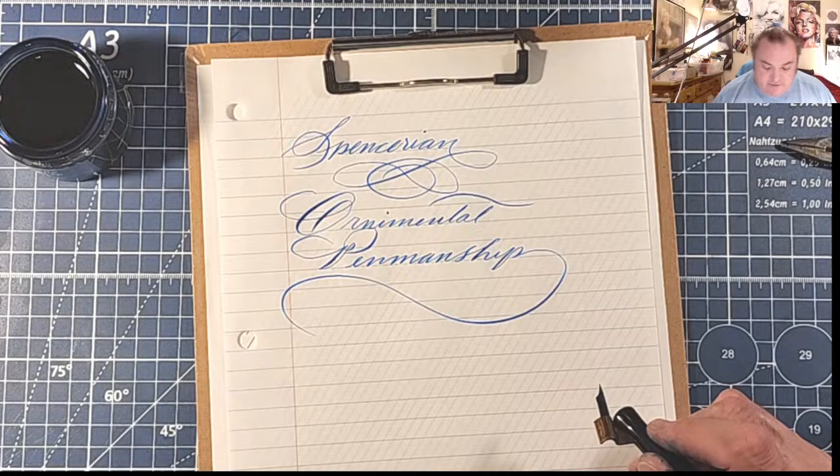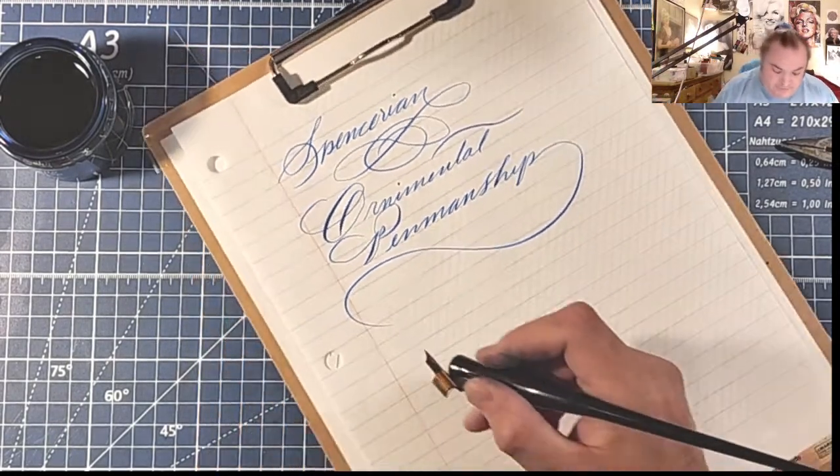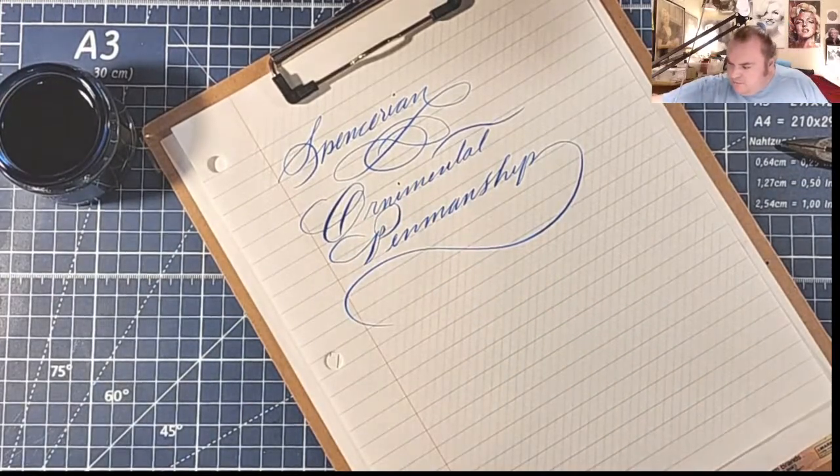Spencerian and ornamental penmanship do look very similar to cursive writing, which cannot be done with this nib.